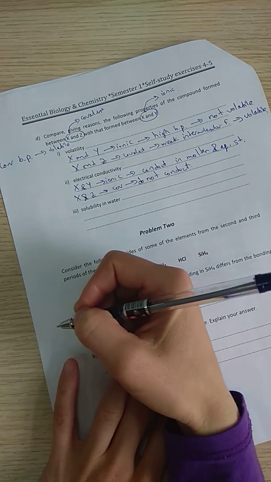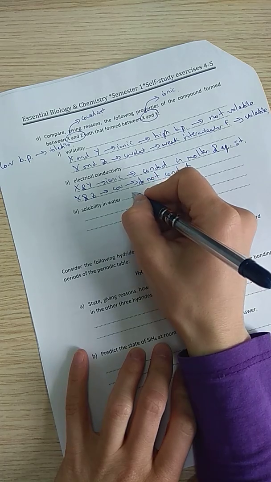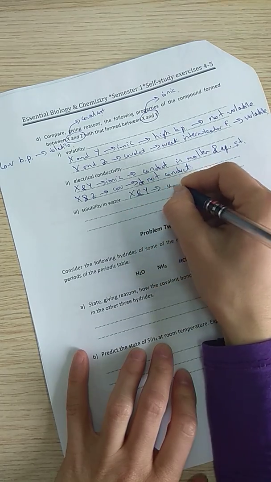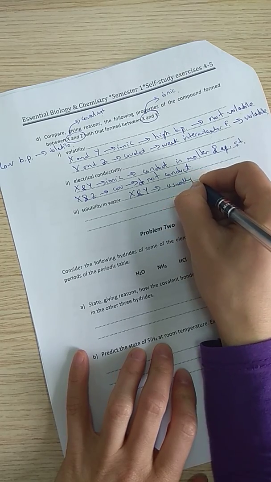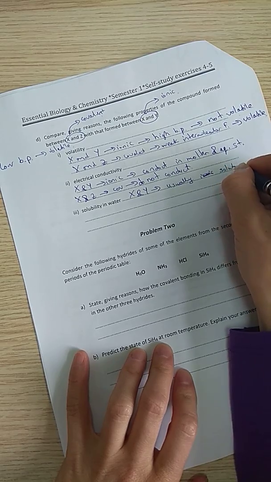Solubility. Ionic compounds are usually soluble in water, but not all of them. So we can say usually soluble in water.